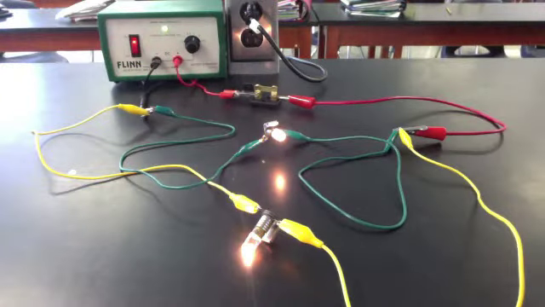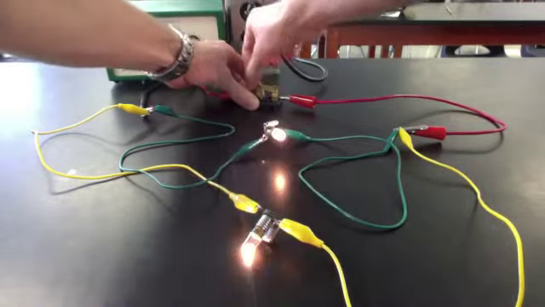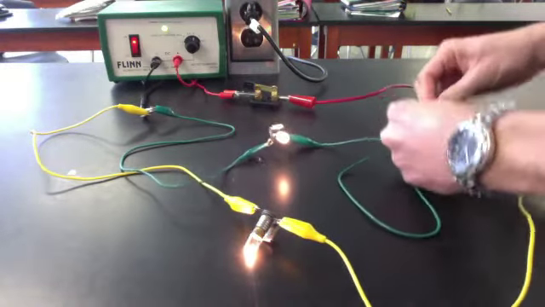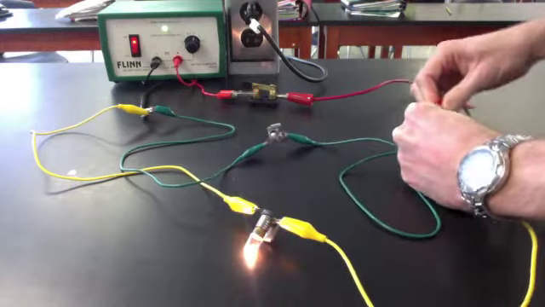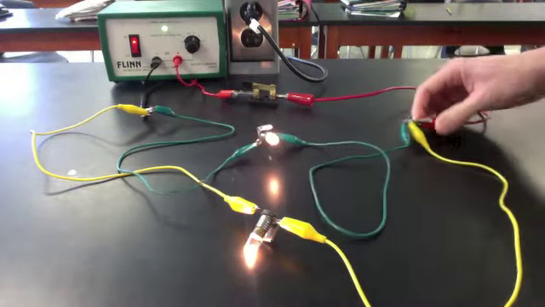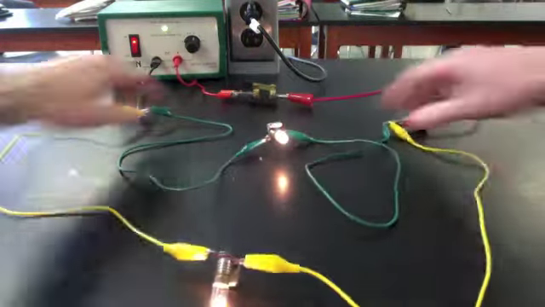We have a master switch that controls everything because it's before the split. If I disconnect this wire right here, both bulbs go out because again, there's no complete path. Each path can work independently.